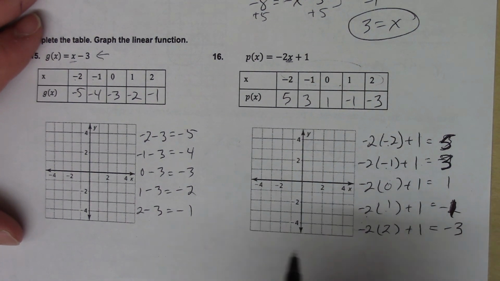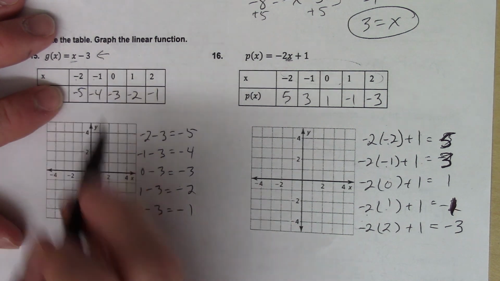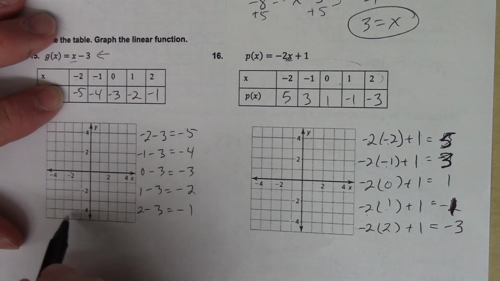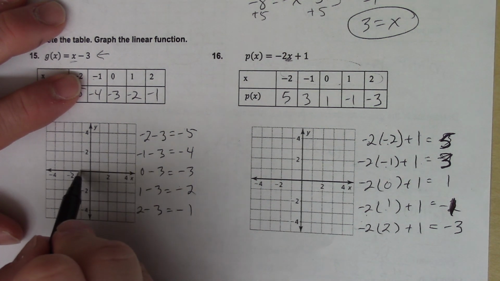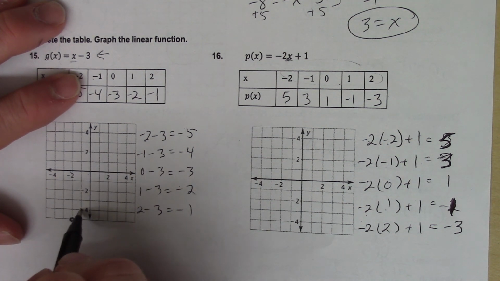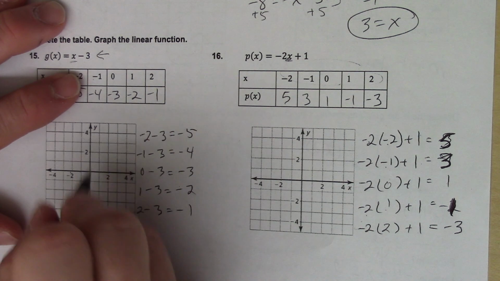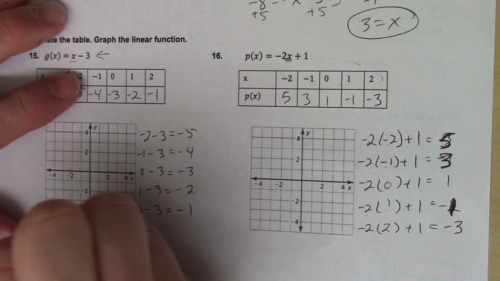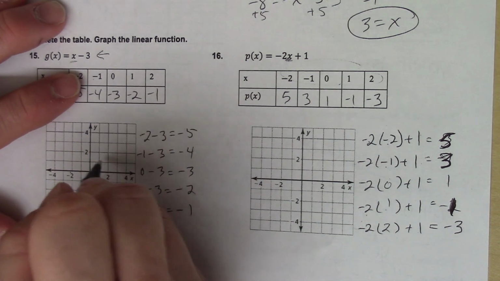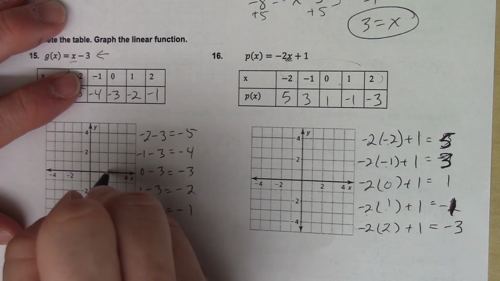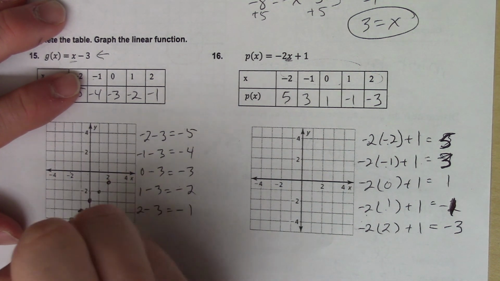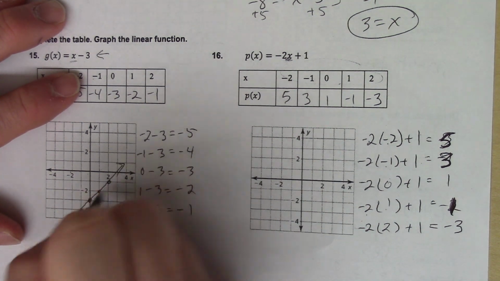And now I just plot my points, right? So this point, negative 2, negative 5 means negative 2 in the x, negative 5 in the y, right there. Negative 4, negative 1 means negative 1 in the x, negative 4 in the y. Now these should form a line, right? 0, negative 3 is over 0 and down 3. 1 in the x, 2 in the y. And 2 in the x, 1 in the y gives me those points. Connect my dots. That's my line.